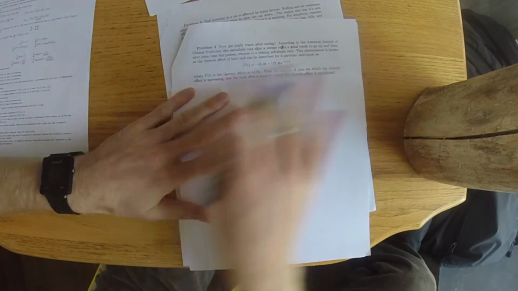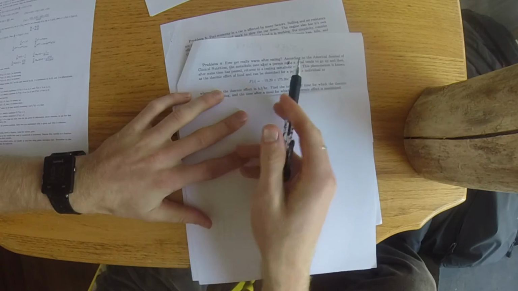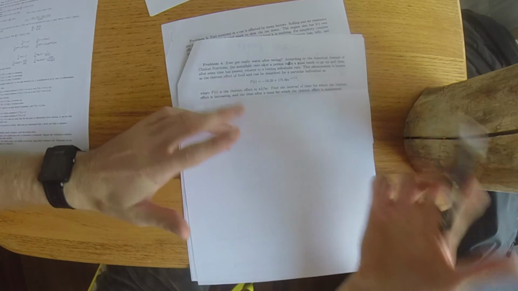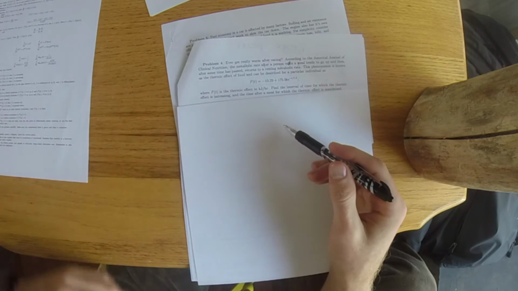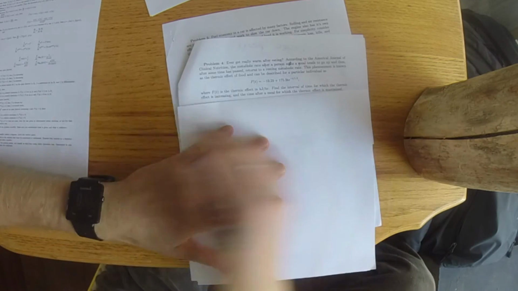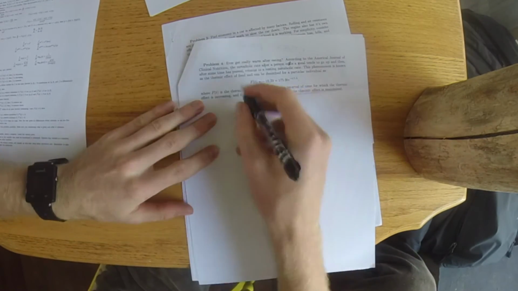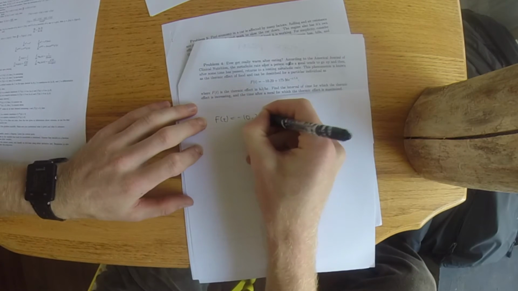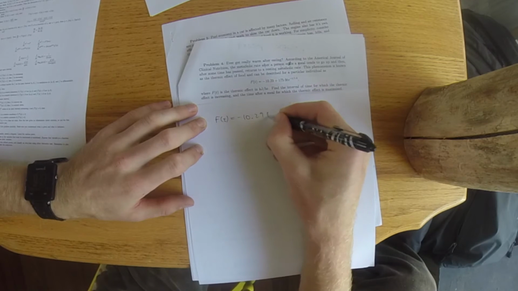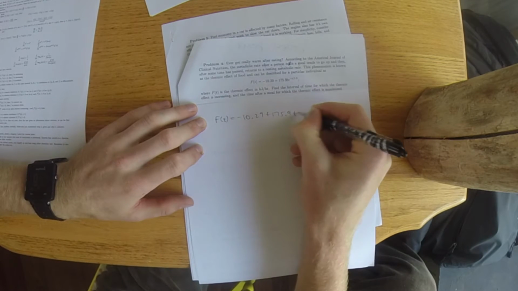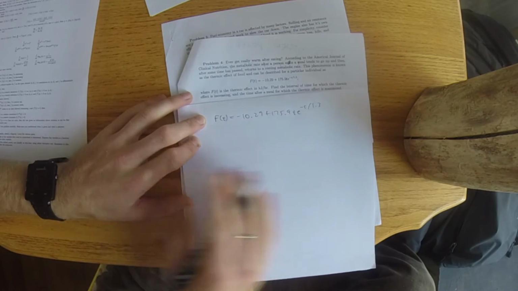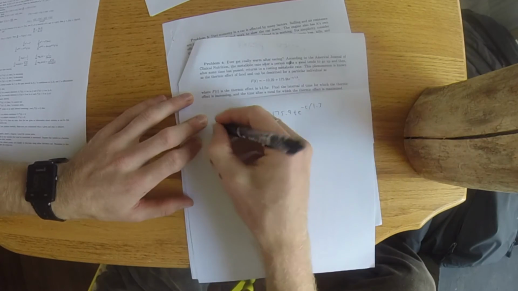All right, so you get really warm after eating, right? According to the American Journal of Clinical Nutrition, this is a real study, the metabolic rate of a person after eating a meal tends to go up and then down. Here's some function: F of t equals minus 10.28 plus 175.9 t e to the minus t over 1.3. Kind of a complicated function, right? This is in kilojoules per hour.